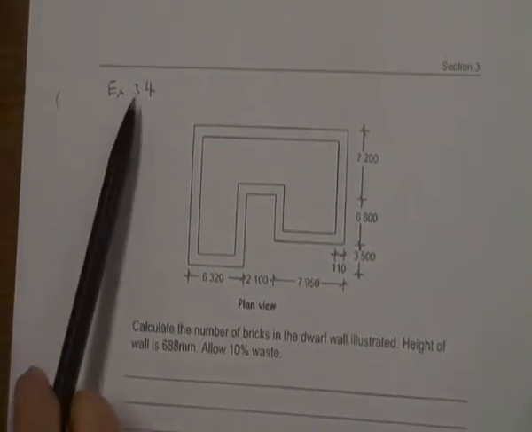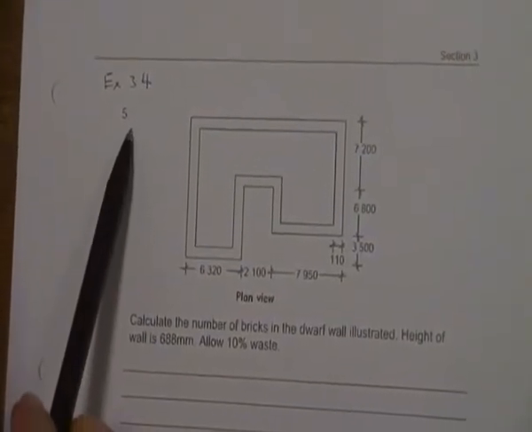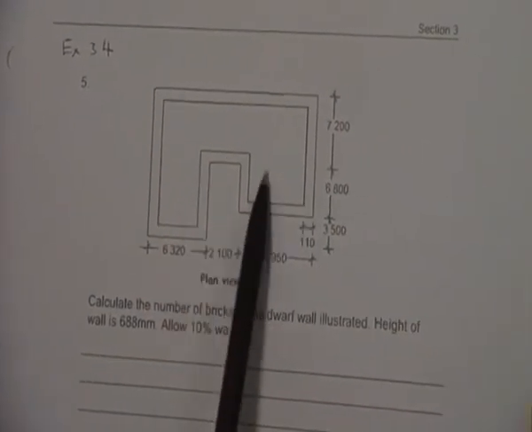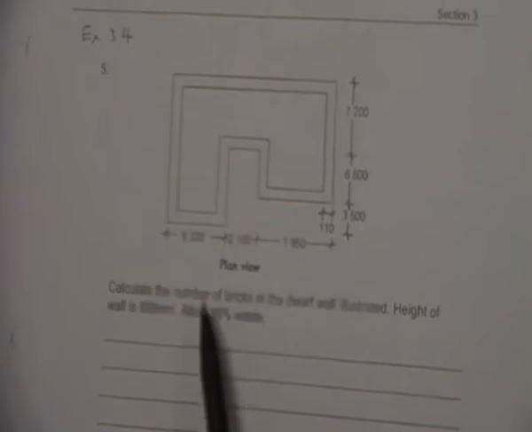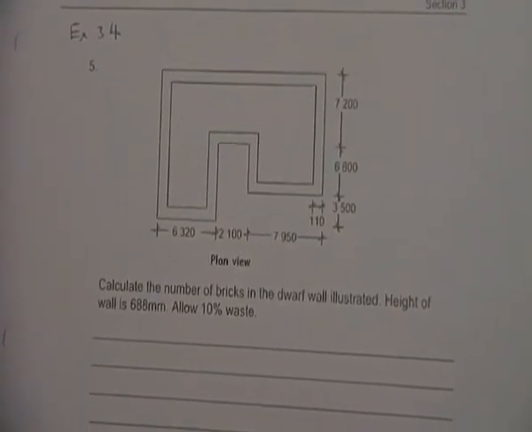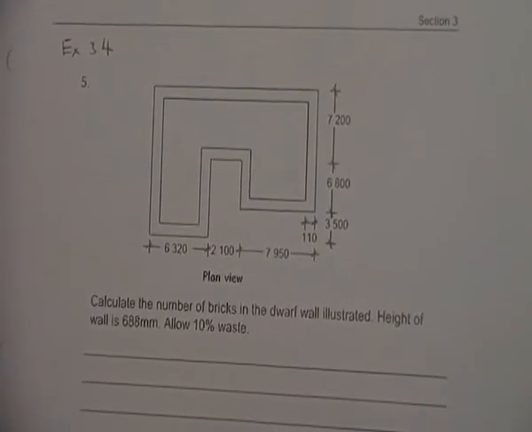Okay, exercise 34, question 5. Now this is a little bit more complicated. We have a U shape here. So we're going to be asked to calculate the bricks, but the first thing we need to do is to make sure we've got all our figures.